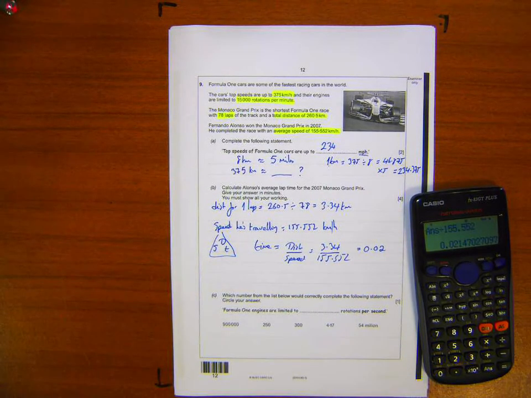What units is that in? Kilometers? It's time. So they're going to be hours or minutes or seconds. What's the unit of speed that we're using?